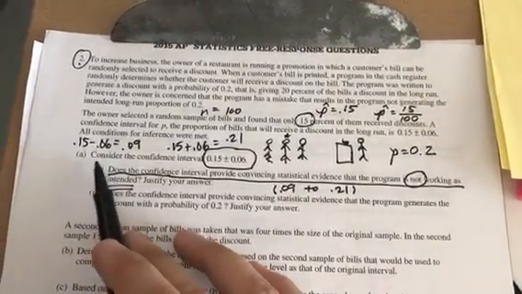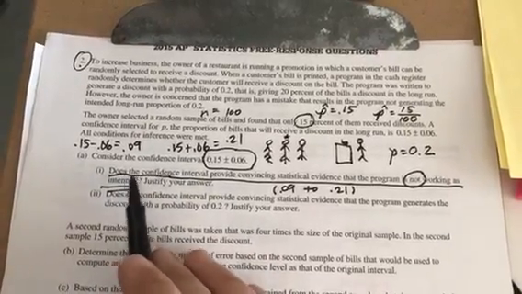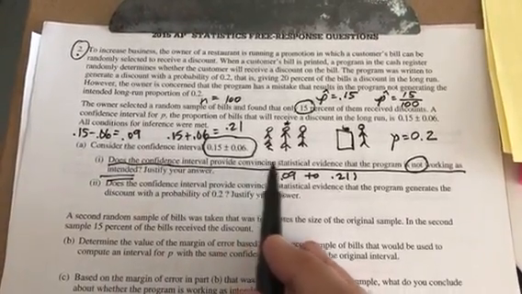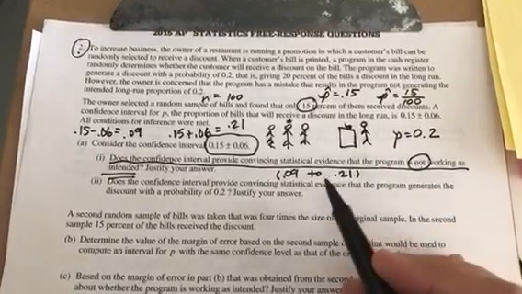The question says, consider this confidence interval and answer the question, does it provide convincing statistical evidence that the program is not working?